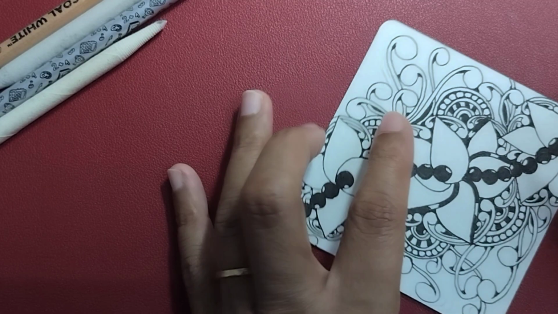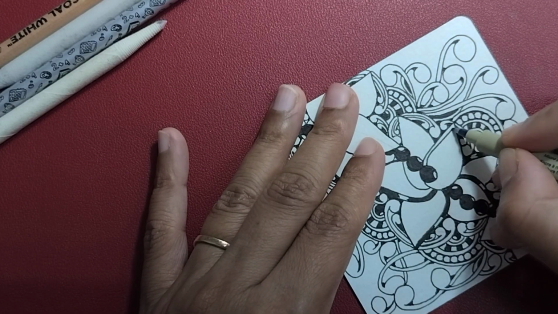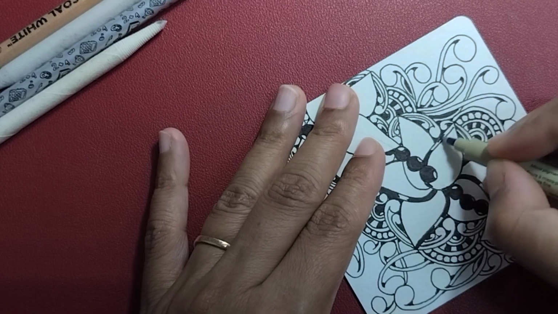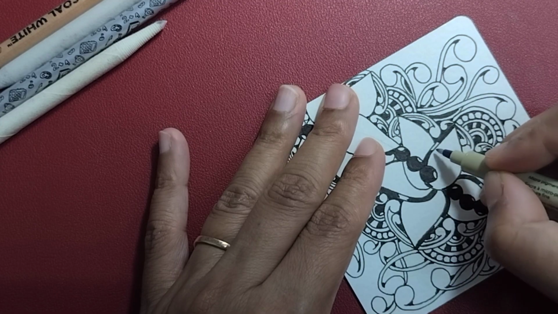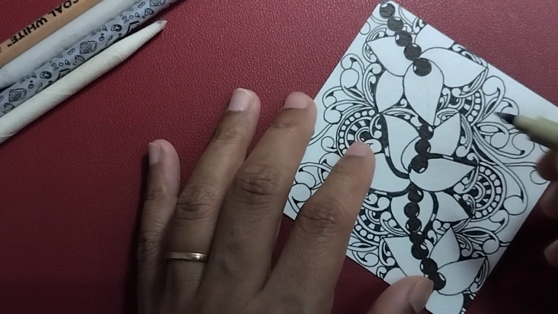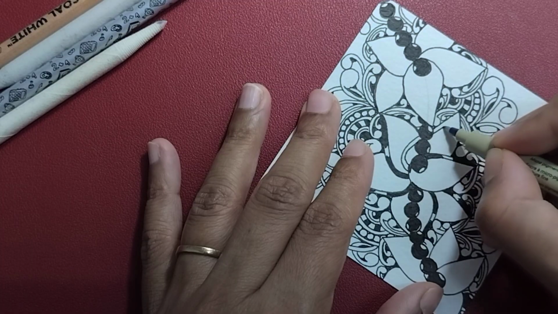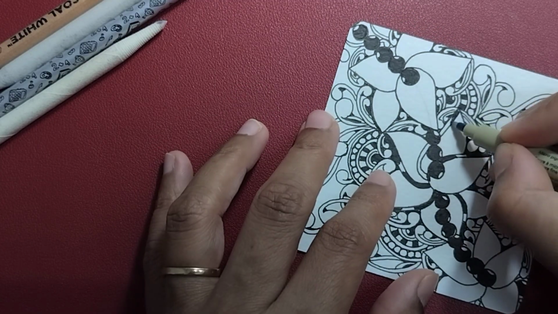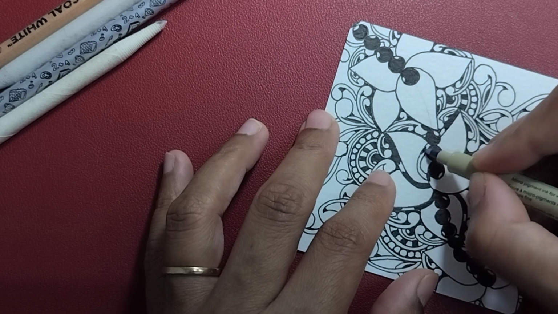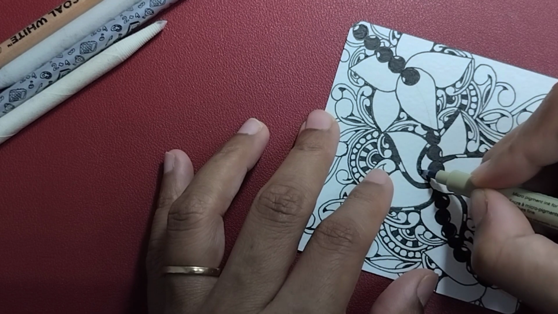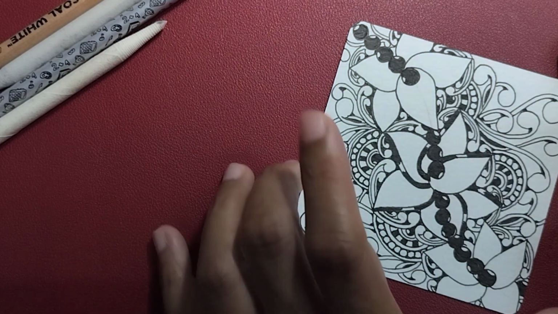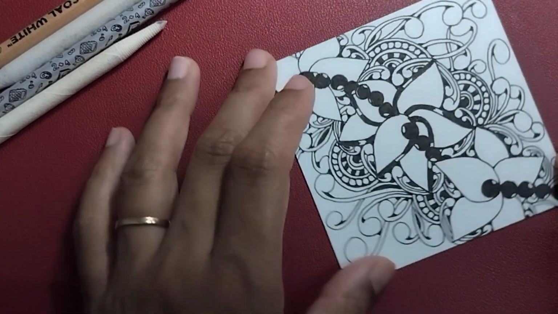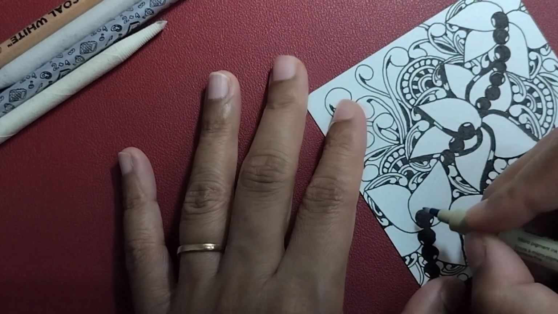I'm doing a simple exercise, highlighting the petal using a simple sparkle. Like this. Yeah, so just added it to one side.